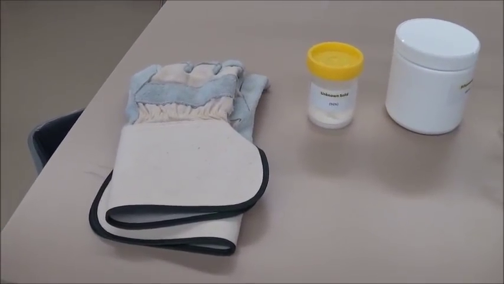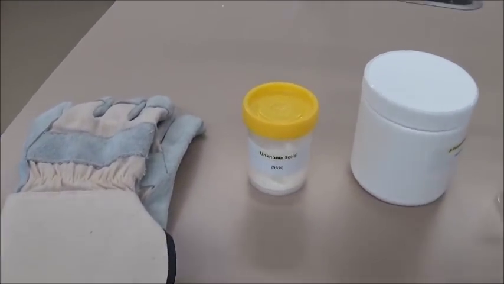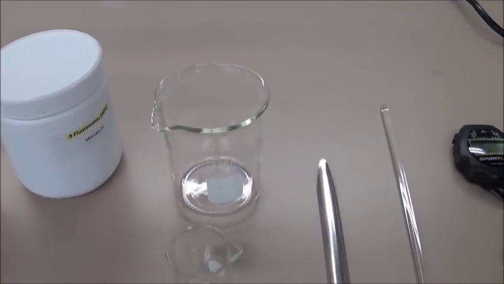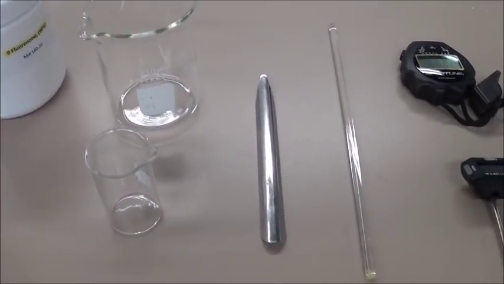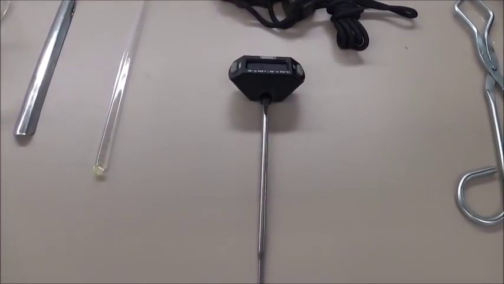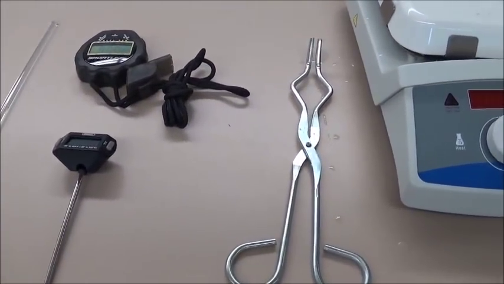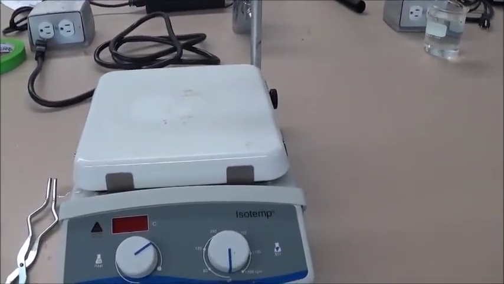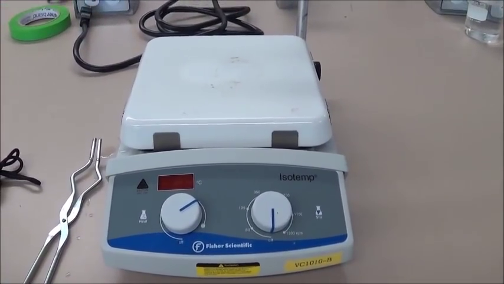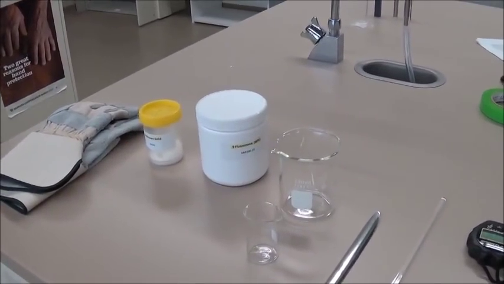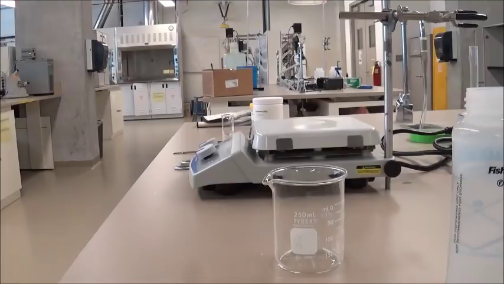Over here, we have a heat-resistant pair of gloves, we have the unknown solid, we have the 9-fluorenone, a 250 milliliter beaker and a 25 milliliter beaker, a spatula, a stirring rod, a stopwatch, an electronic thermometer, tongs, and our hot plate, which is with a stand. And we'll also be using a weighing machine and plastic weighing cups to measure out precise amounts of the 9-fluorenone and the unknown solid.